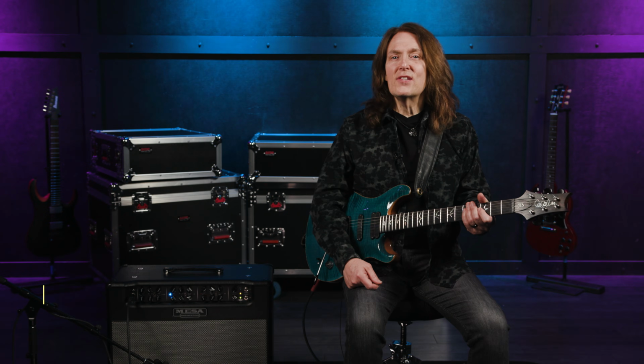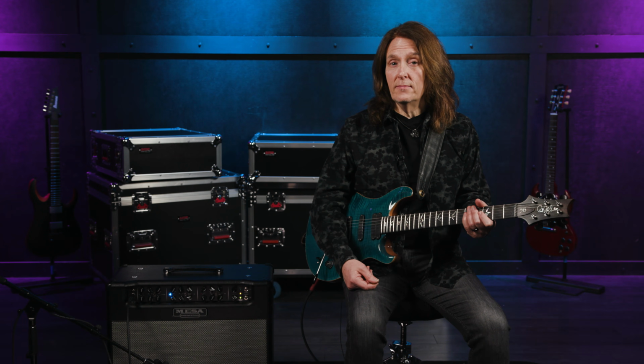Hi, I'm Don Carr, and today I'm going to cover the basics of how to use your amp's effects loop: what it is, how it works, what effects work best in the effects loop, and why you'd want to use it.